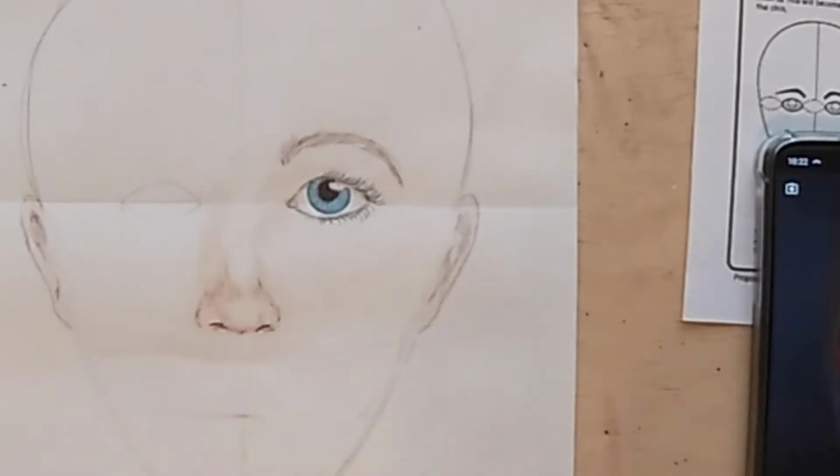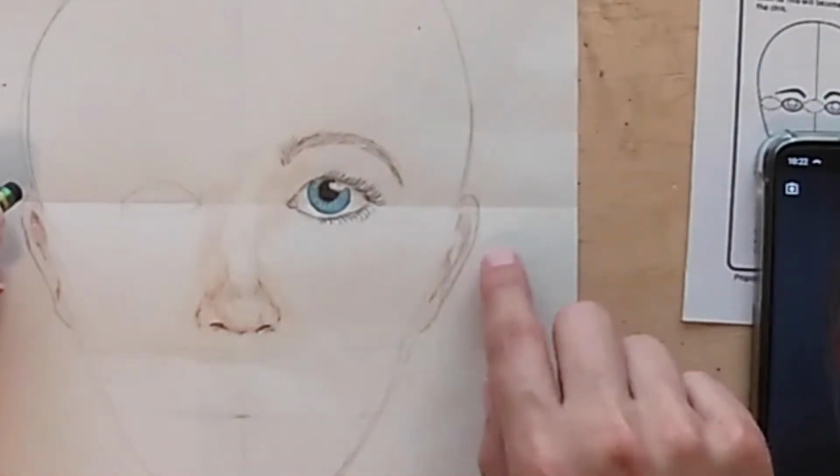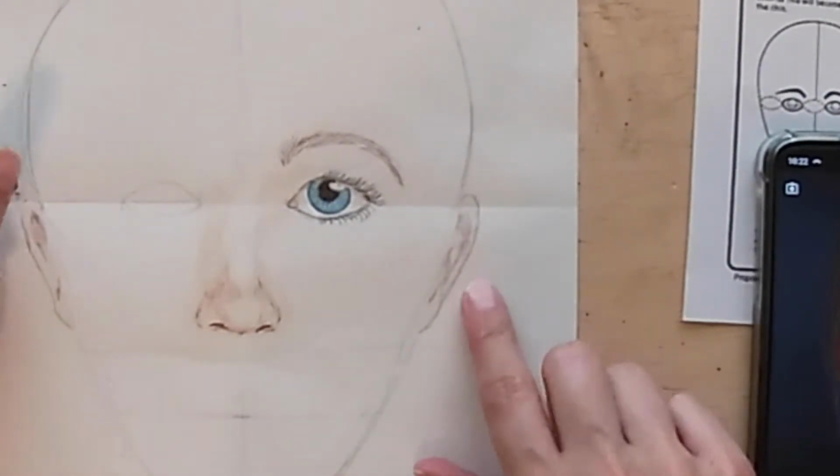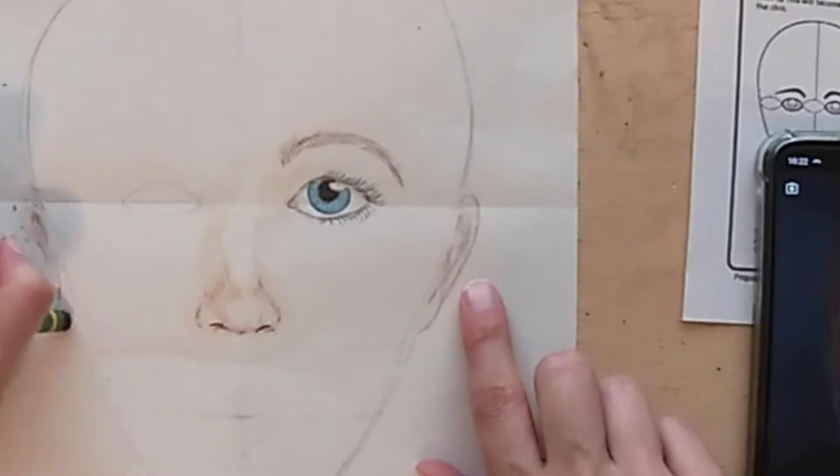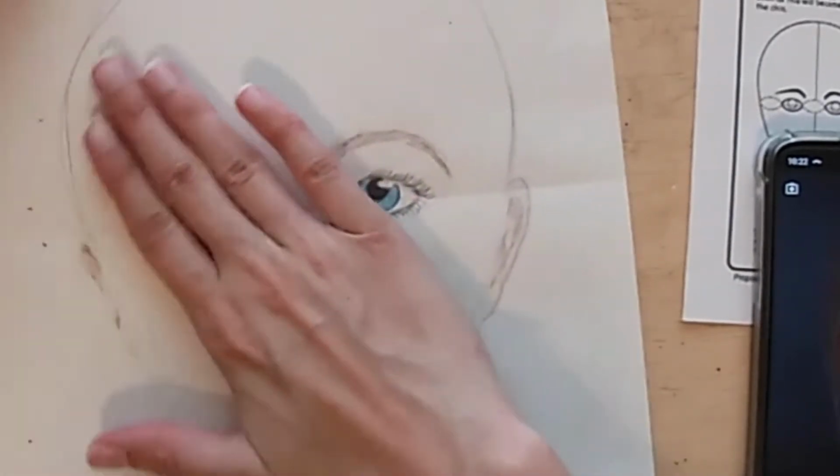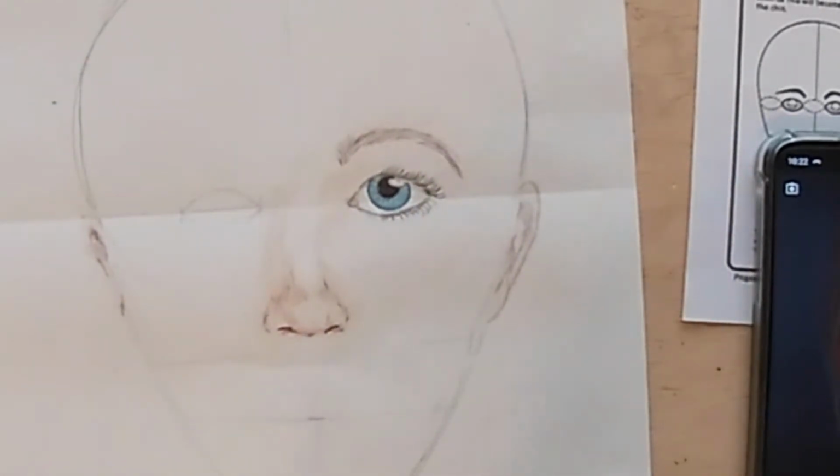Okay, so that's your basic ear. You could spend more time getting it more detailed, but it's really not necessary when you're doing a more simplified but still realistic portrait.